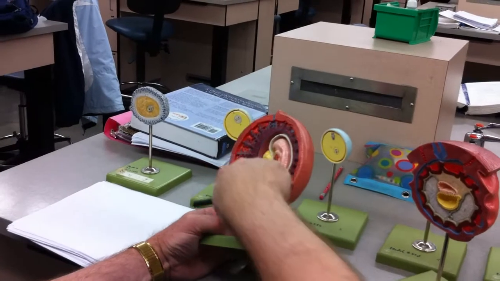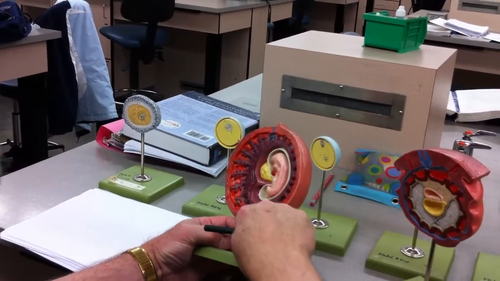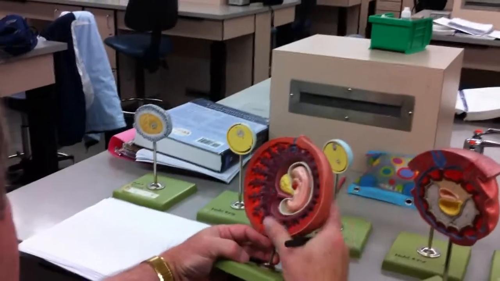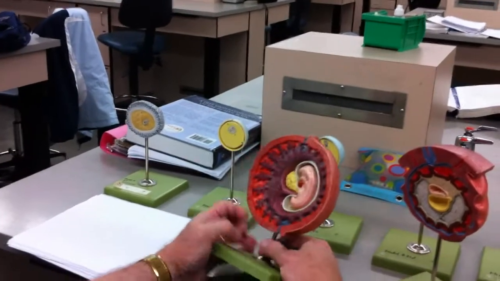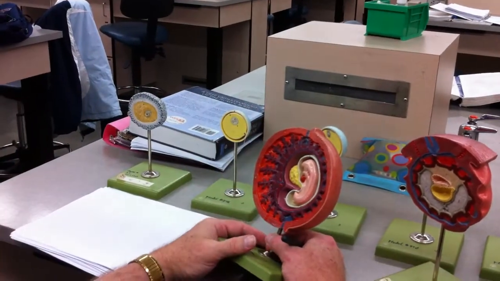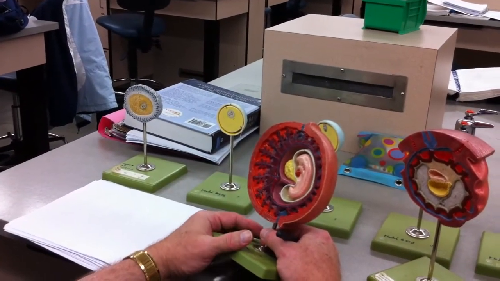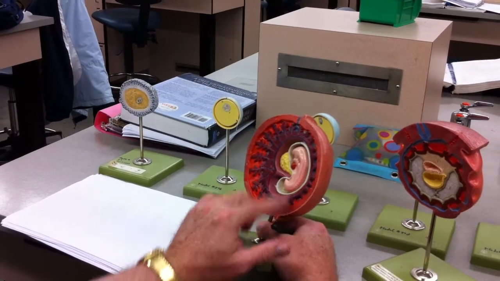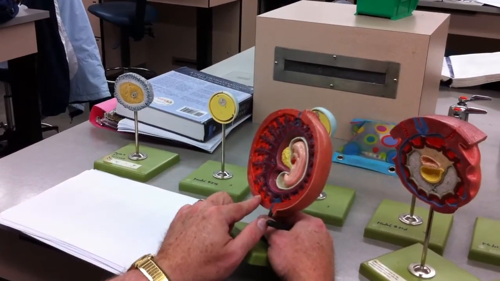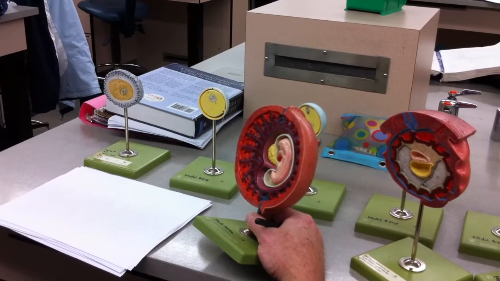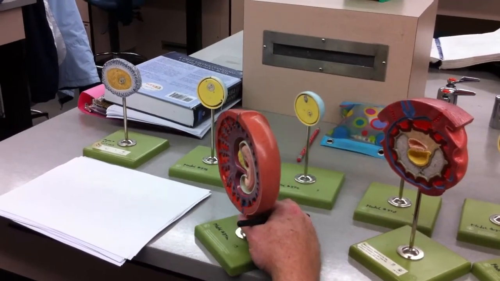You're worried about your decidua capsularis, which is this piece over here. Decidua capsularis is over here on that side. Okay, capsularis here, parietalis is here. And that's as far as that series of models take you.